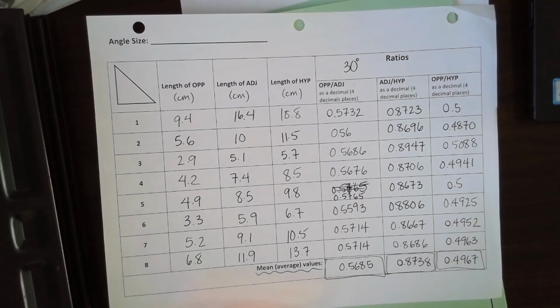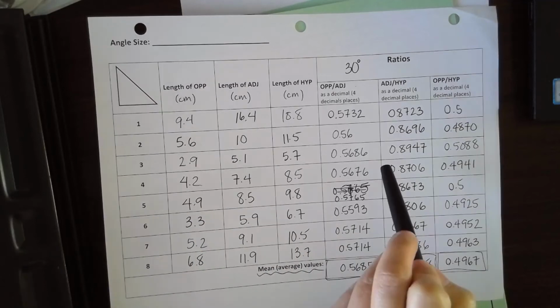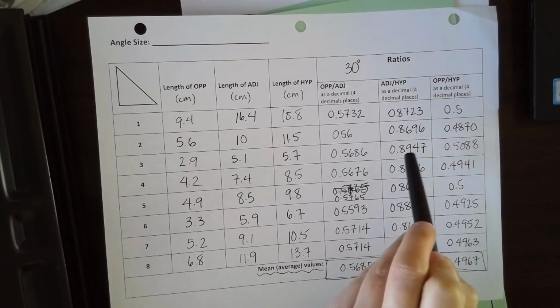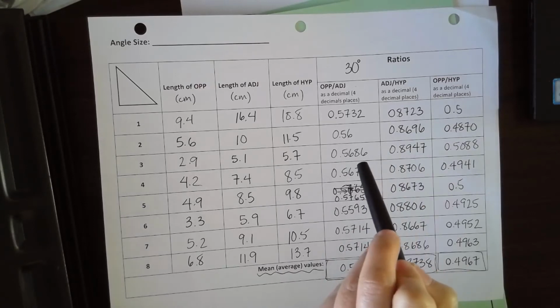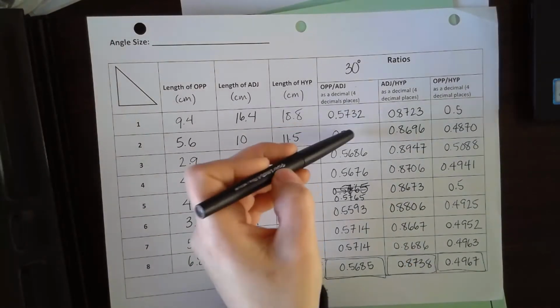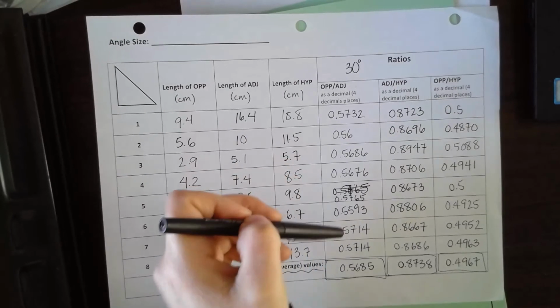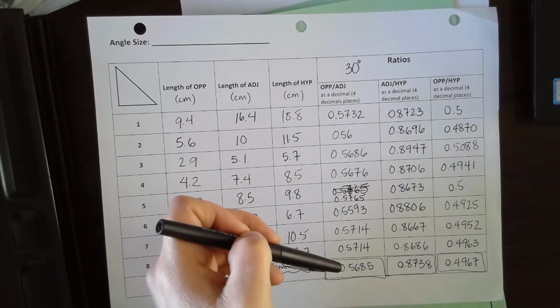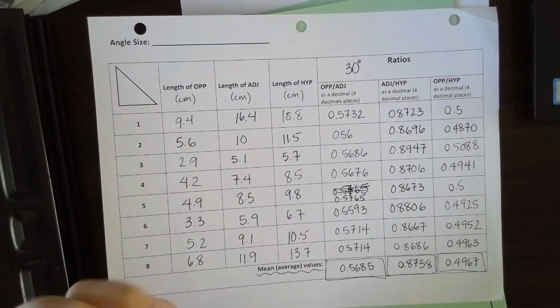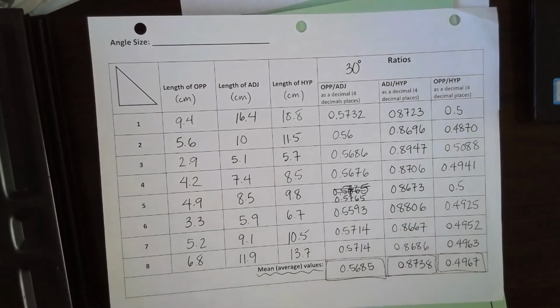Now, if we were in the classroom and somebody had a 50-degree angle and a 60-degree angle, the ratios would be different for different angles, but the ratios would be the same for all of their similar triangles. So what's really cool now is we don't have to worry about similarity anymore.